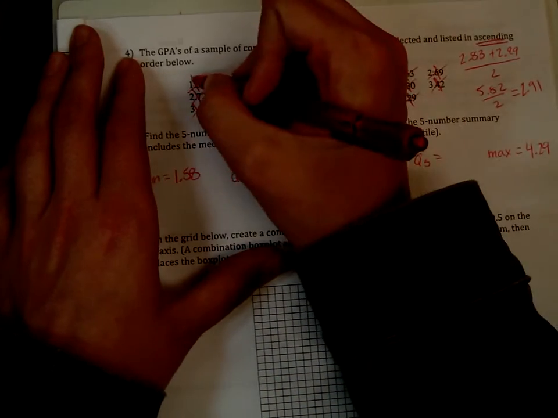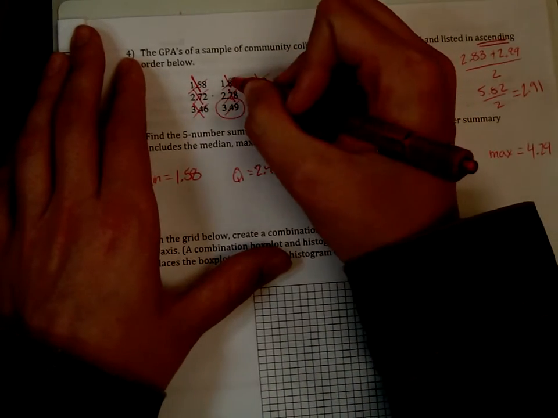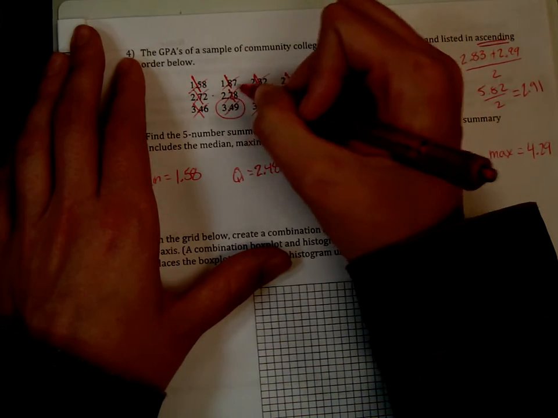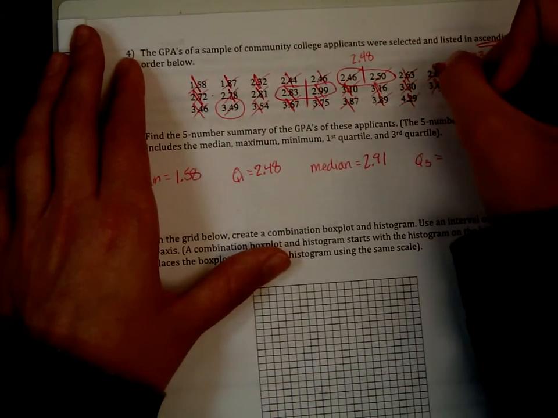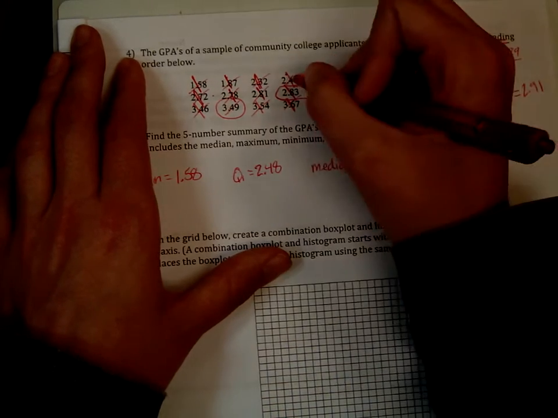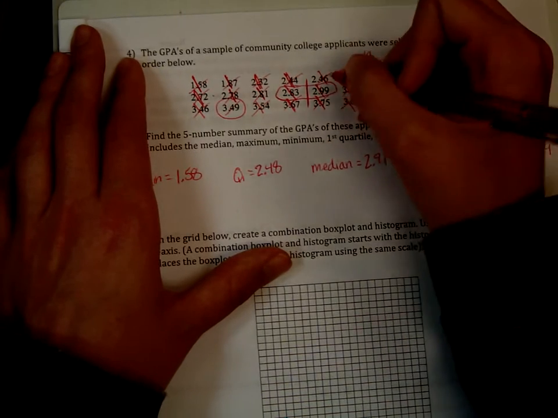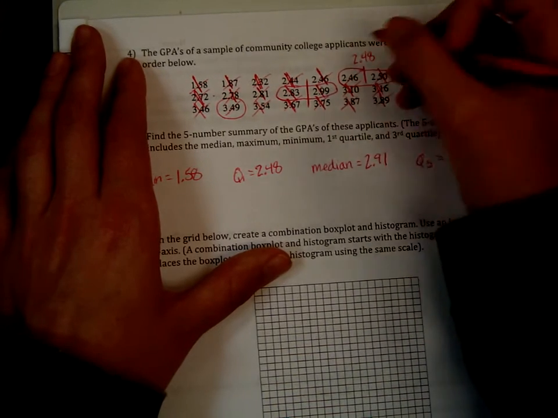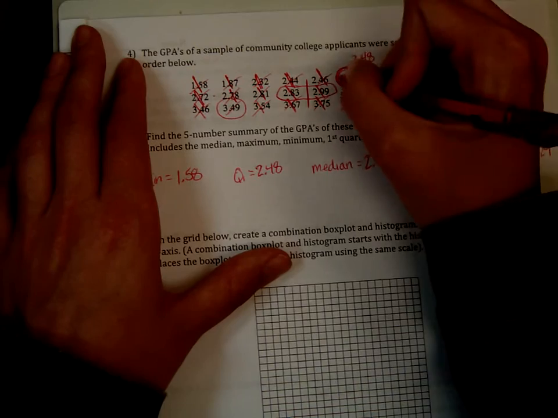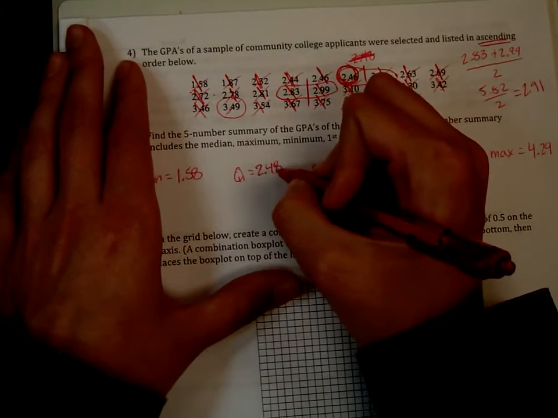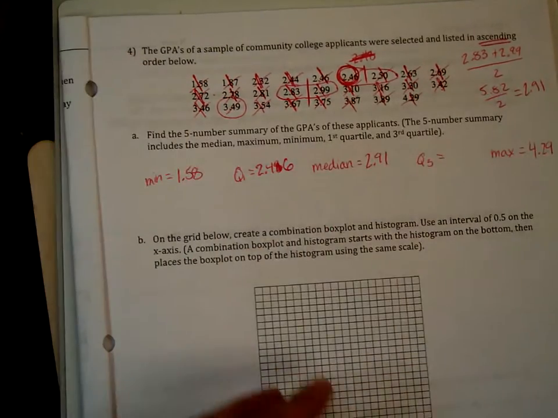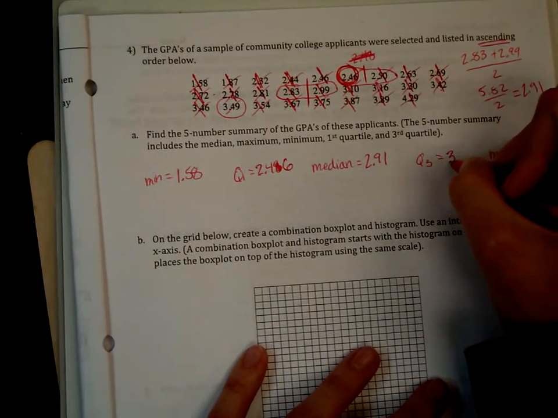2.83 and 1.58. There and there. There and there. There and there. There and there, there, and there. So my first quartile is actually 2.46. My third quartile is 3.49.